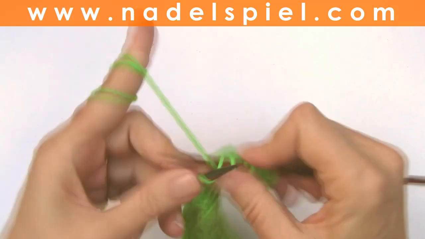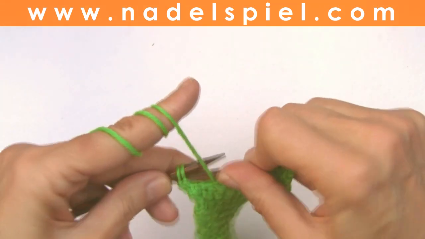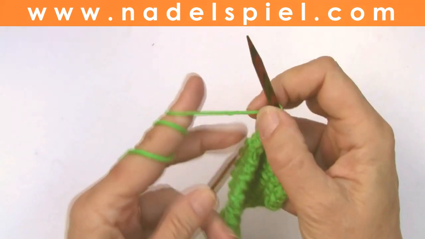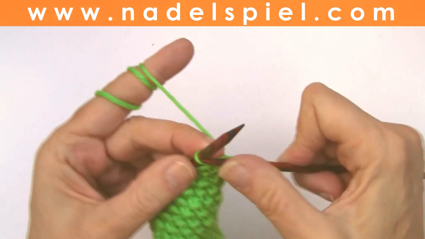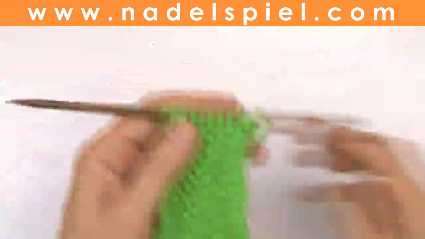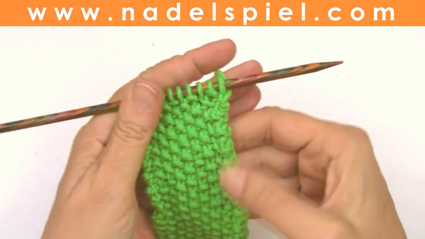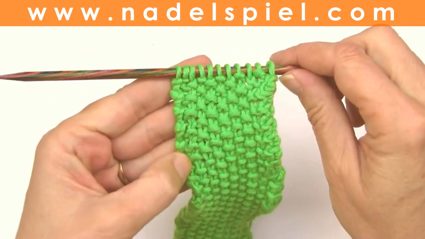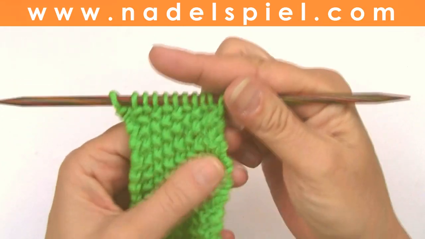And at the end of every row you purl together the last 2 stitches. So purl together the last 2 stitches and knit 2 out of the first stitch by knitting it through the front loop plus knitting it through the back loop. And here you see a very compact and solid edge, perfect for knitwear with visible edges.